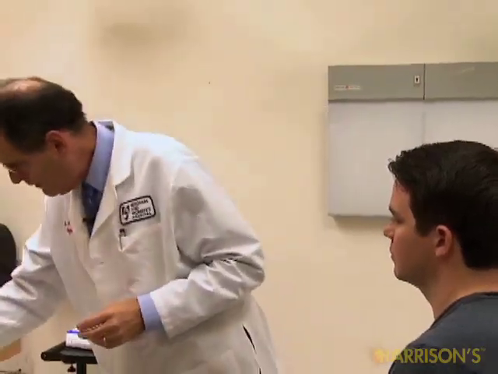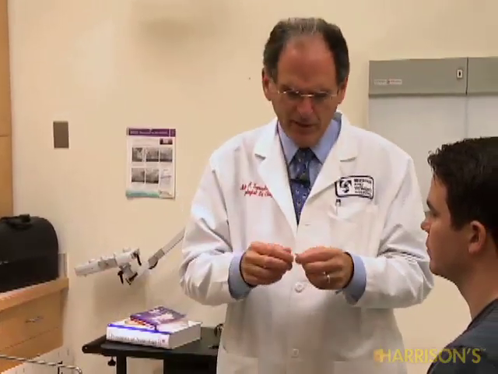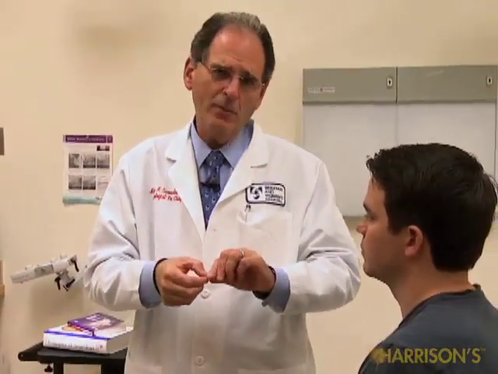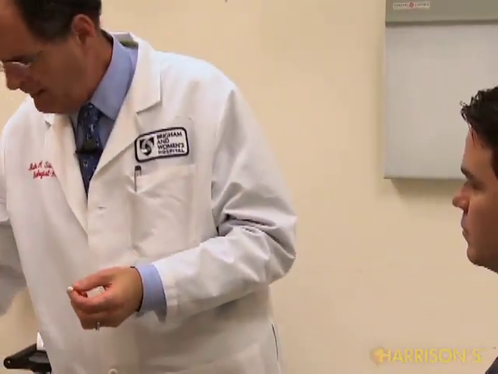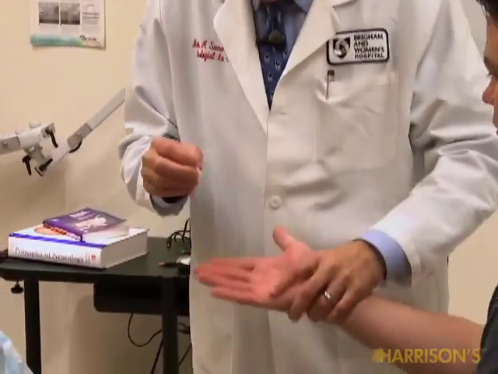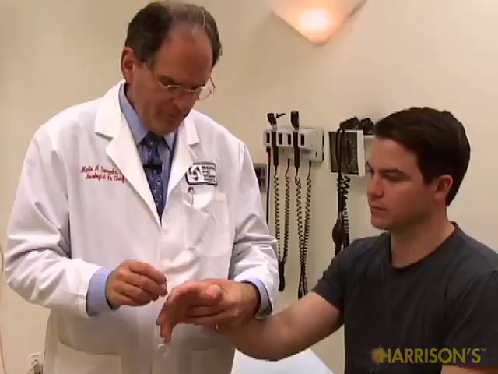What we do have are these disposable little pins. These things actually aren't that sharp, and they're not as good as the Wartenberg wheel, but they're safe. So for individual patients, you take it off and there's a tiny little pin. And I'll just touch you lightly with this and you'll feel what it feels like. So you can feel that's sharp, right?